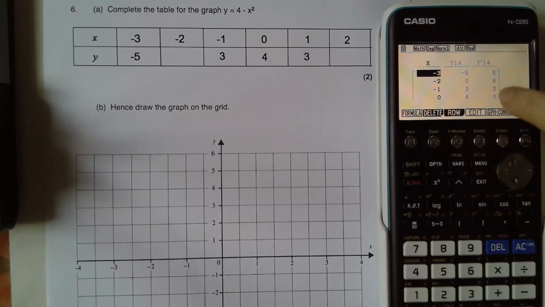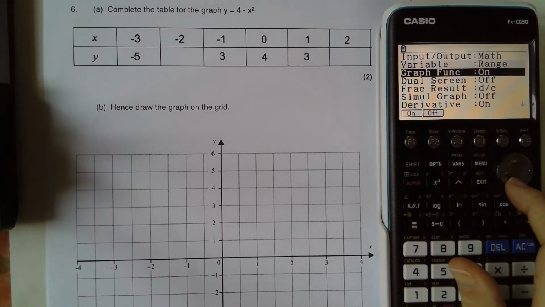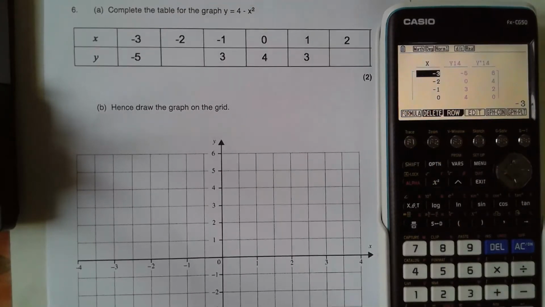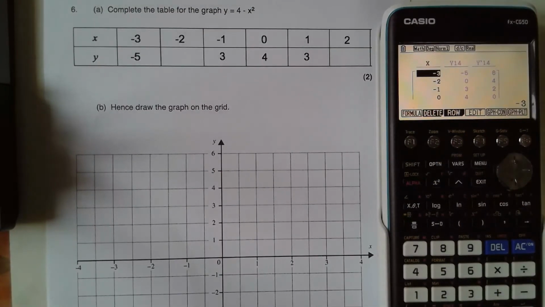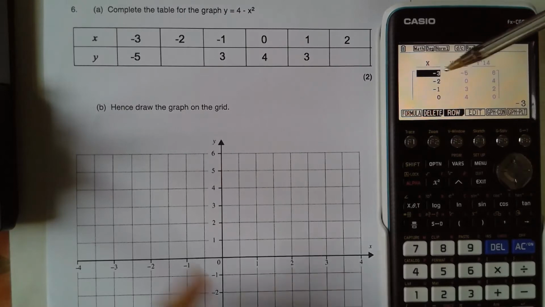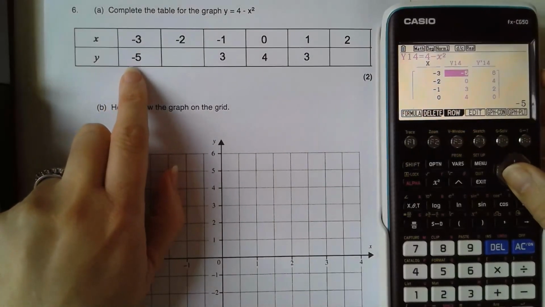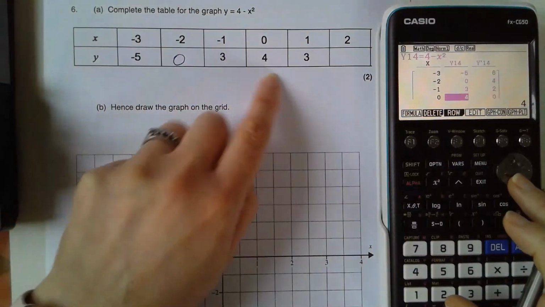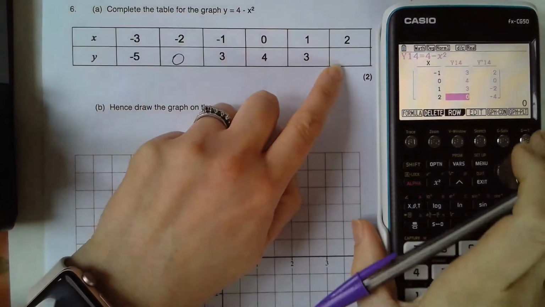Remember, this column here gives you the gradient of it. If you want to turn that off, then you go into Shift Setup and you turn it off. I really like it to be on for some of the things we can do with looking at normals and parallel lines and other bits and pieces as well. So -3 is -5, that corresponds to the table. -2 is 0, -1 is 3, 0 is 4, 1 is 3, and 2 is 0.